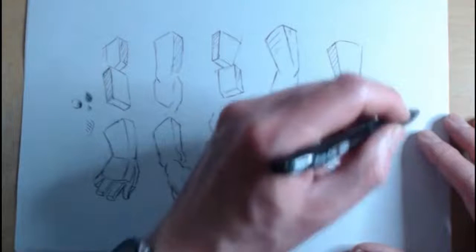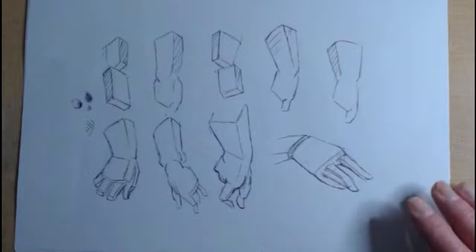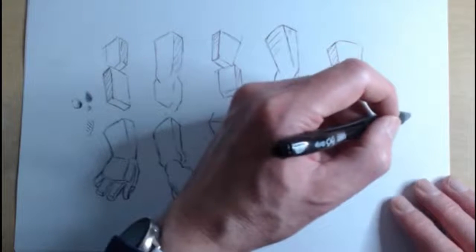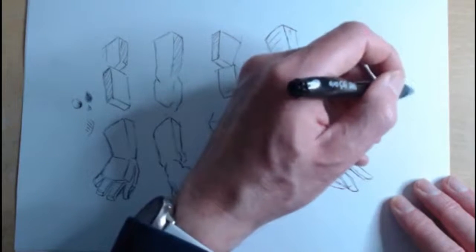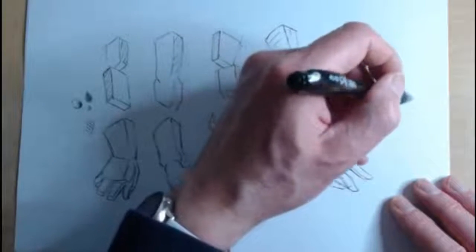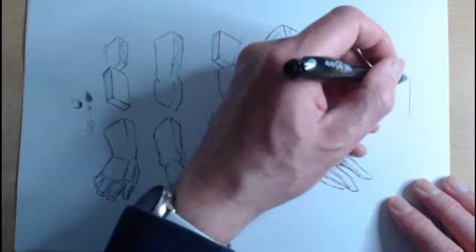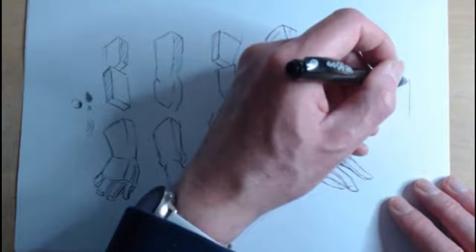What's going to fit on here? Let's get that one in. Again, I'm just thinking about the block shapes that he's got more than anything.